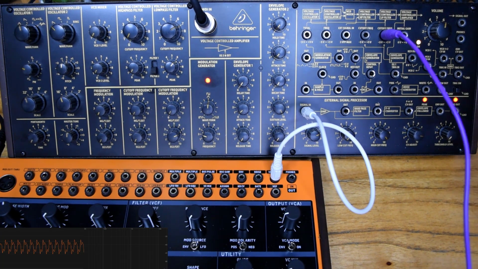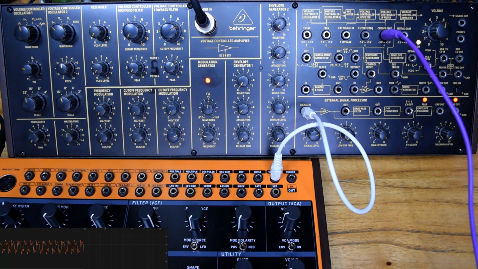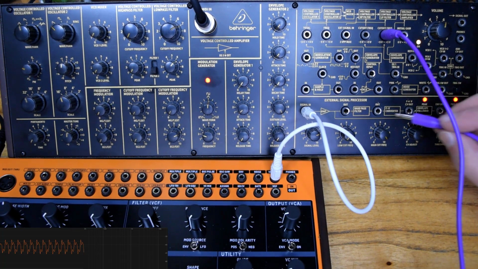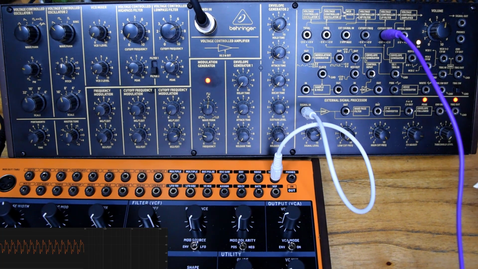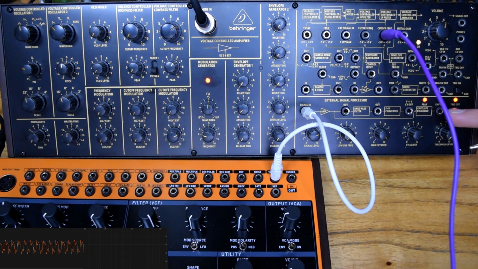So now it's listening to the Crave, right? Just the sound that we just listened to, and it's creating an envelope for that. Now remember, the envelope follower will listen to the incoming signal. So if the signal is super stable, the volume is never going up and down, the envelope follower will not be picking this up.